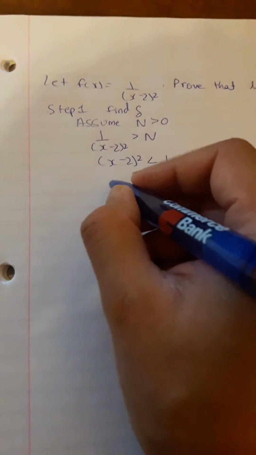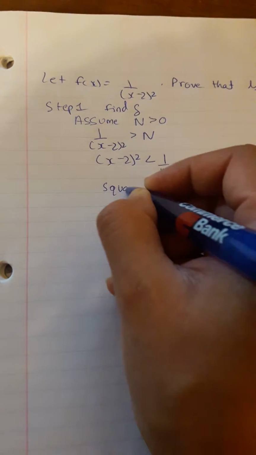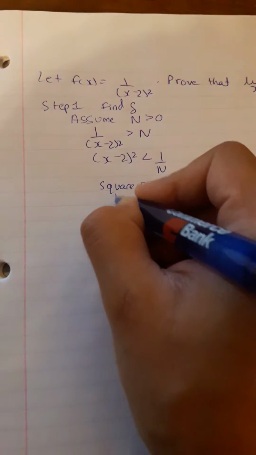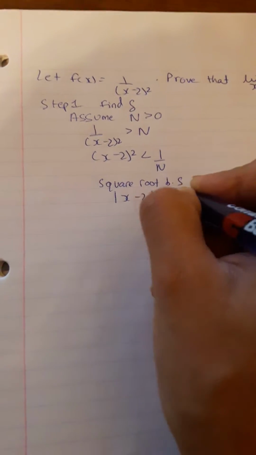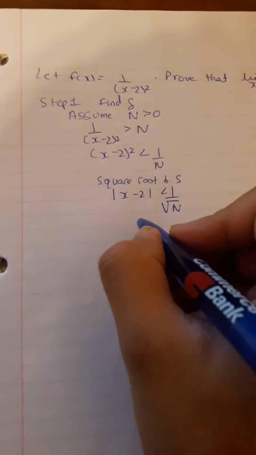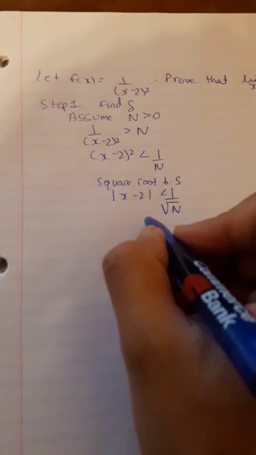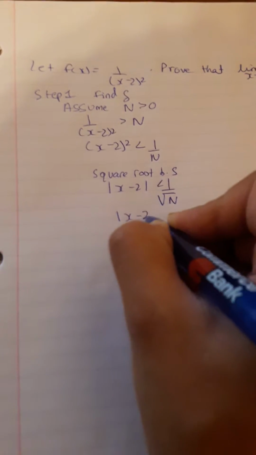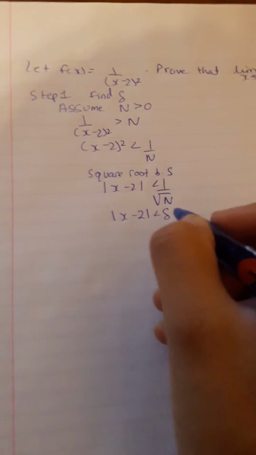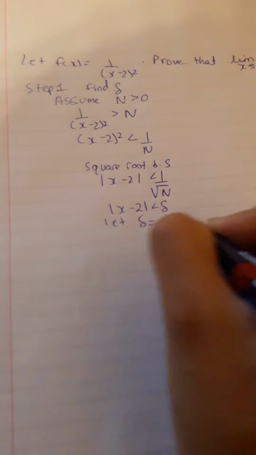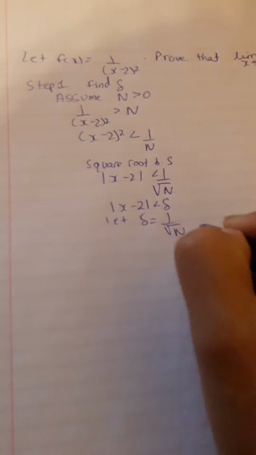Now we're going to take the square root of both sides. So we get absolute value of x minus 2 less than 1 over the square root of n. So this inequality gives us a relationship with delta, as absolute value of x minus 2 is less than delta. So from this, we can let delta equal 1 over the square root of n.